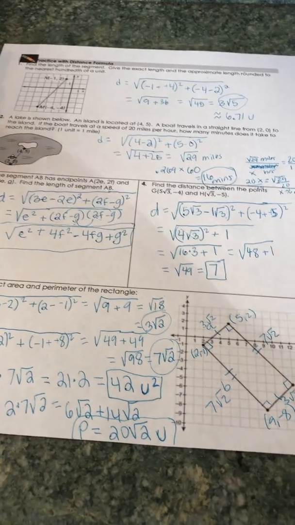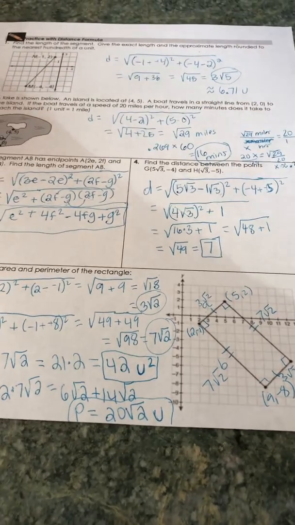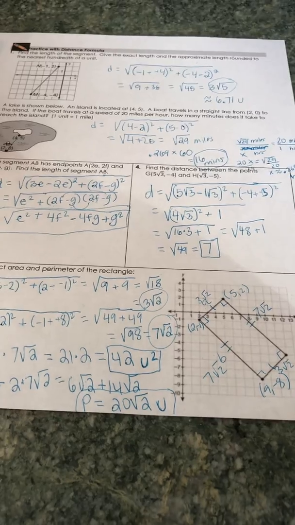If you do have questions, bring them tomorrow. Homework tonight is just to start on 6.A.1. Right now the answer key is not up on the website, but I will work on getting that in as soon as possible so that you can check your answers tonight.